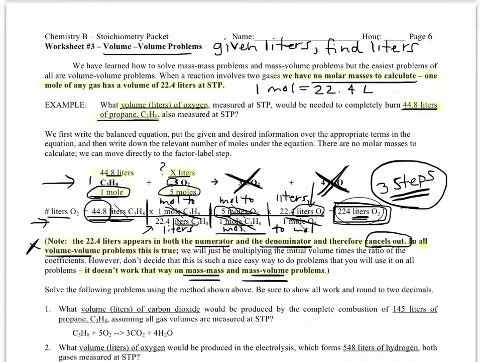If what I just said in my little side note confuses you, just go through and multiply the 44.8 times 5 times 22.4 and then divide by 22.4 again. That's a surefire way to get the correct answer. But if you feel comfortable understanding when to use a shortcut, it will be a little bit faster.